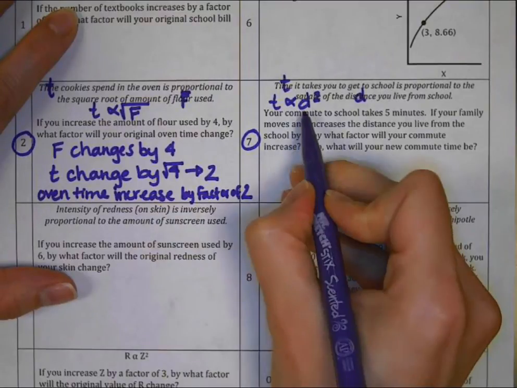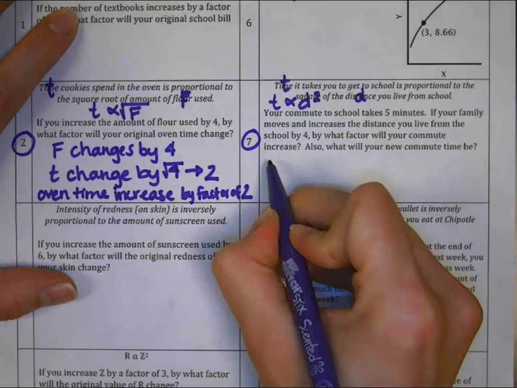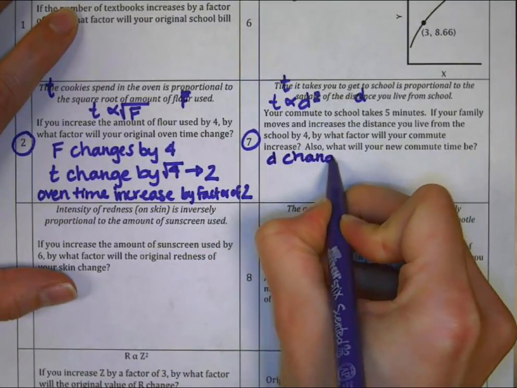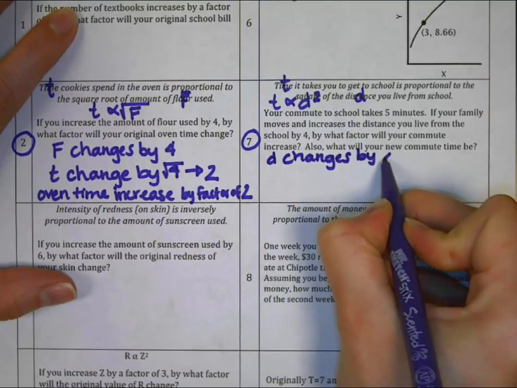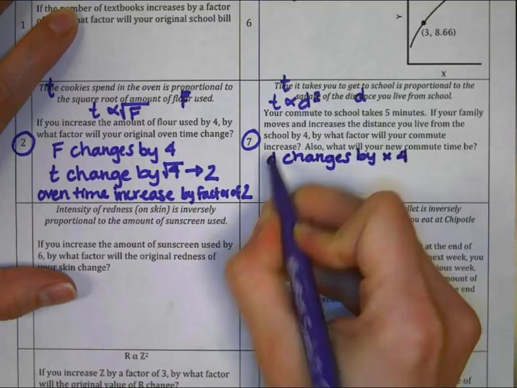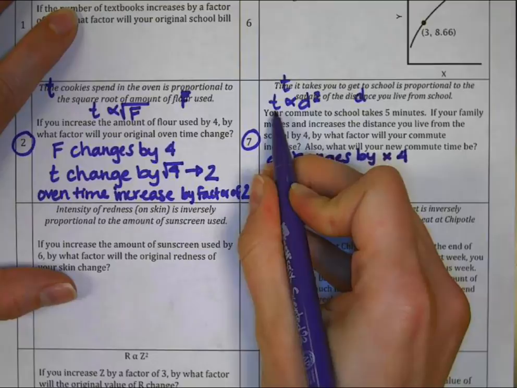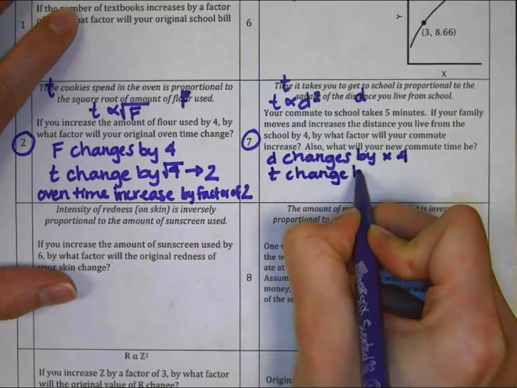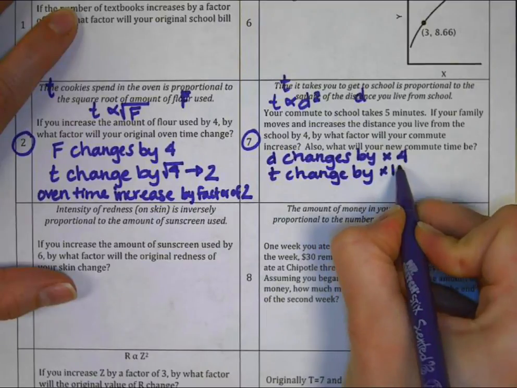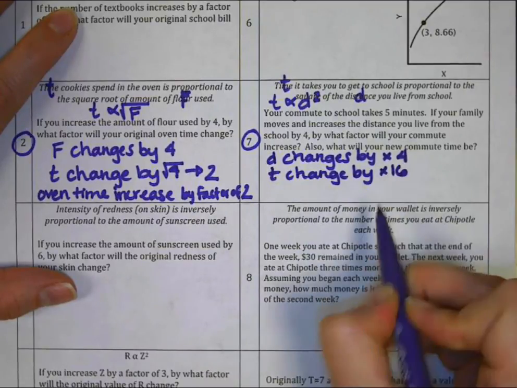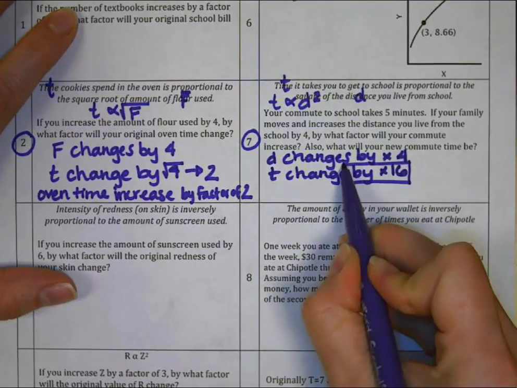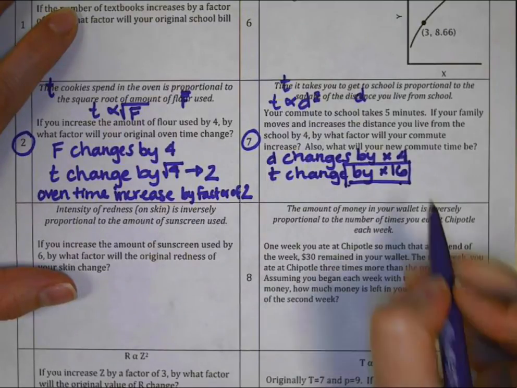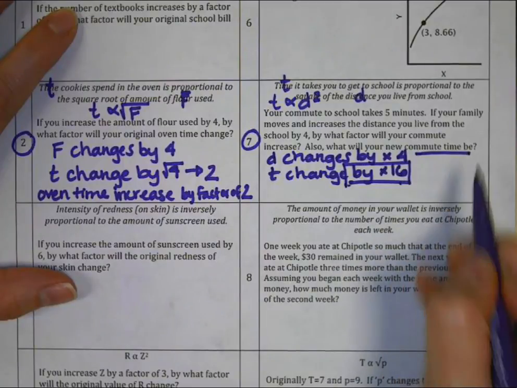So if we look at this, this would be D. D changes by a factor of 4. D squared is our proportion to time, so time should change by a factor of 16. So that is the answer to the first part. You'll change your time by a factor of 16. And then the second part is asking what your new commute time will be.